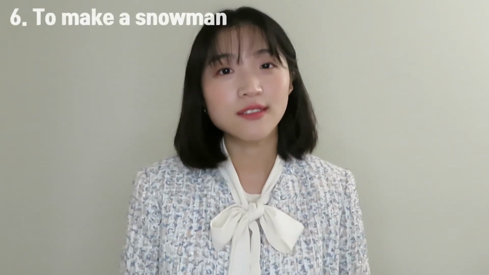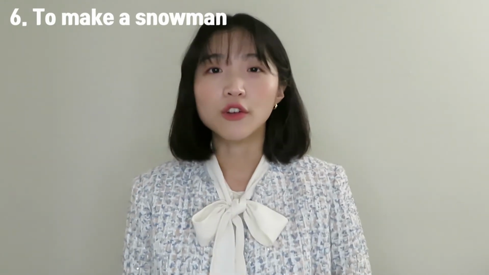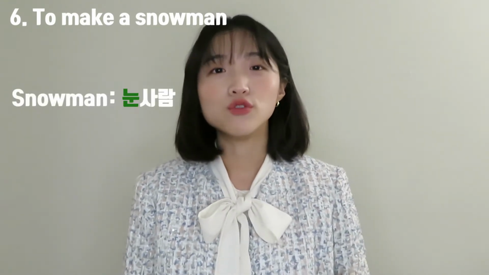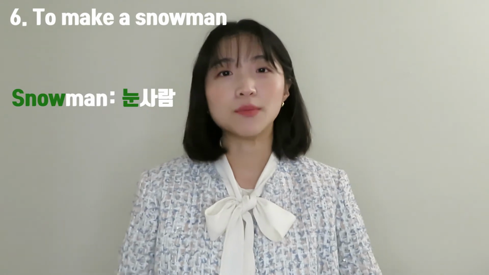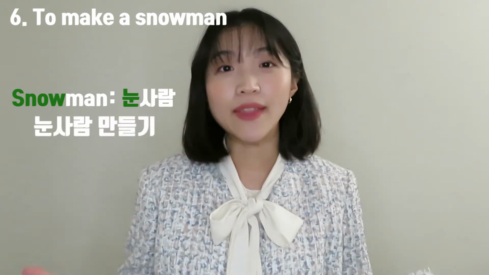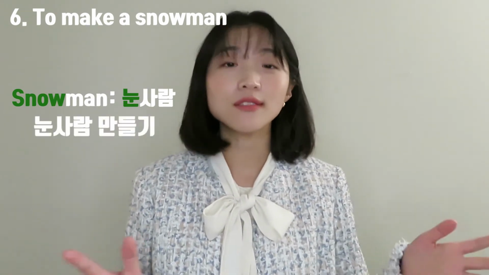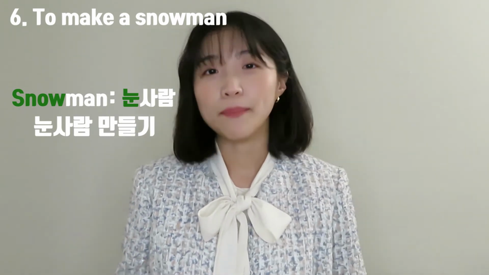You can make a snowman. Snowman in Korean is 눈사람. 눈 is snow and 사람 is person. 눈사람 만들기. Again, 만들다 means to make. So 눈사람 만들기. Let me teach you one last thing.